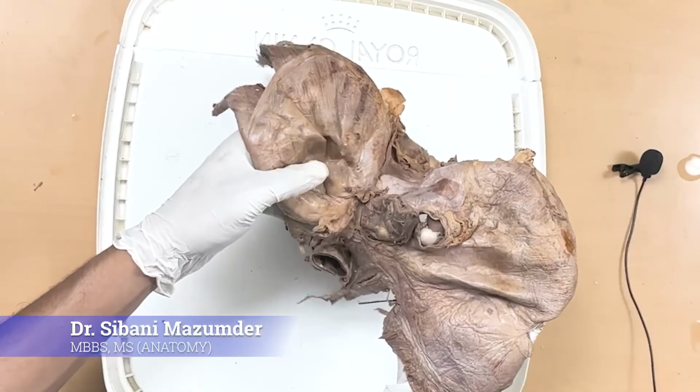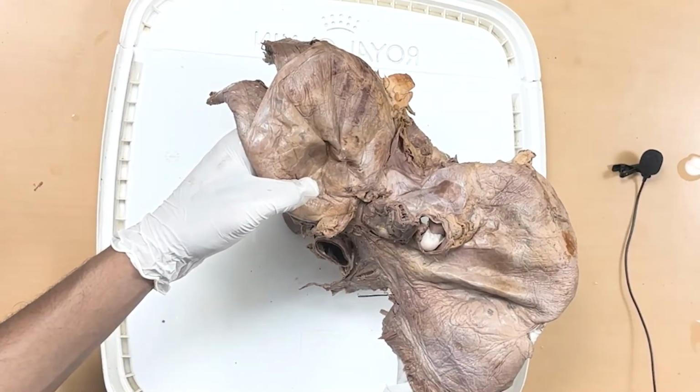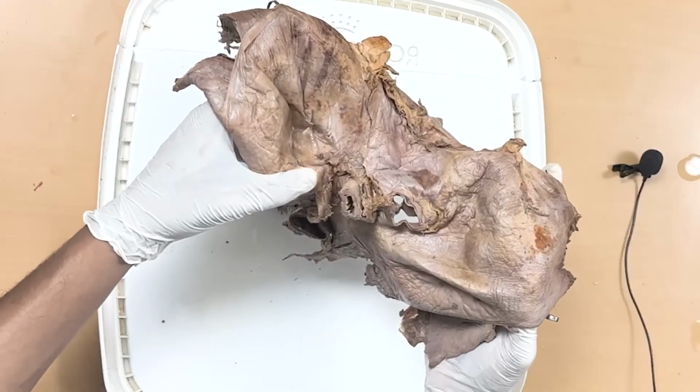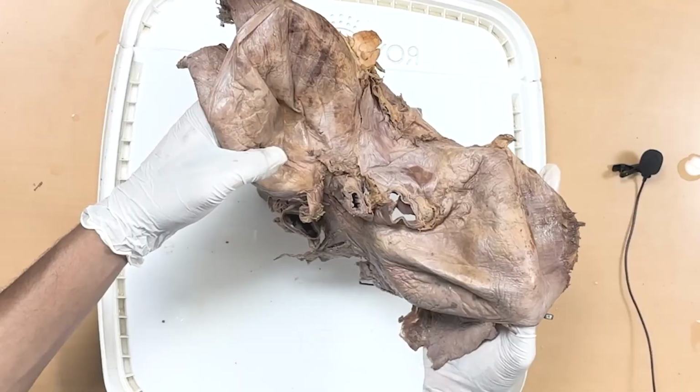So what is the nerve supply of the diaphragm? The right and the left phrenic nerve. Which type of respiration does it produce? It helps in inspiration. And in children, the diaphragm moves more, so in a child the respiration is abdominal.